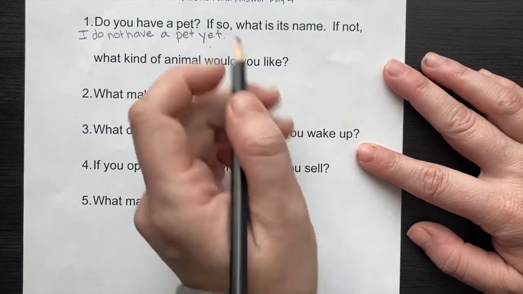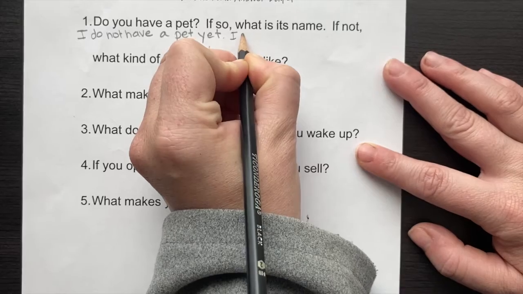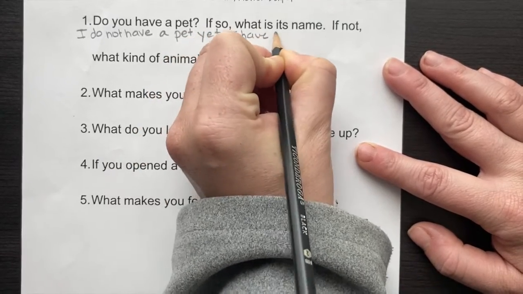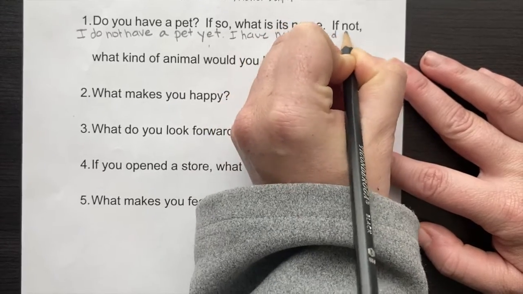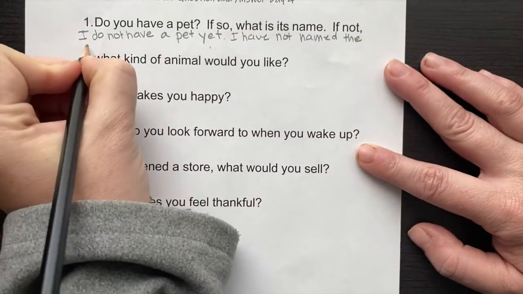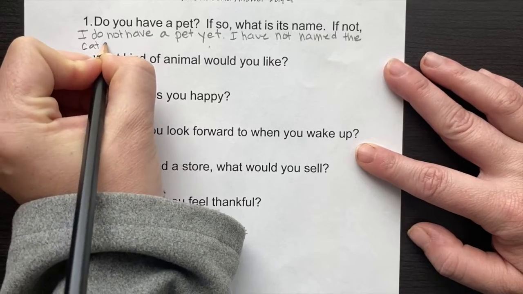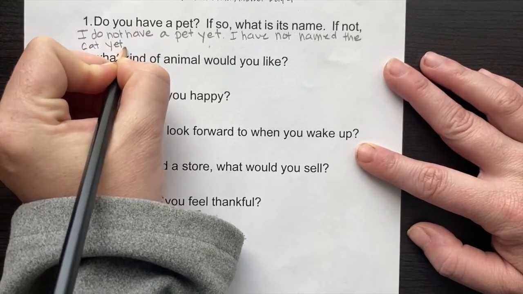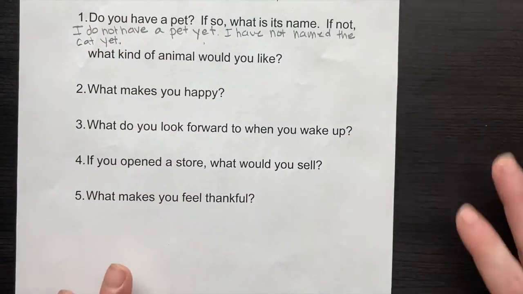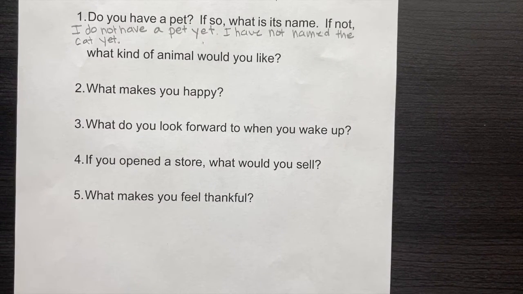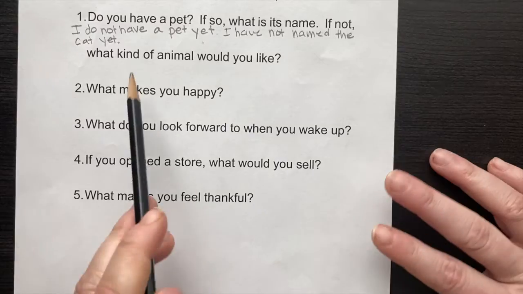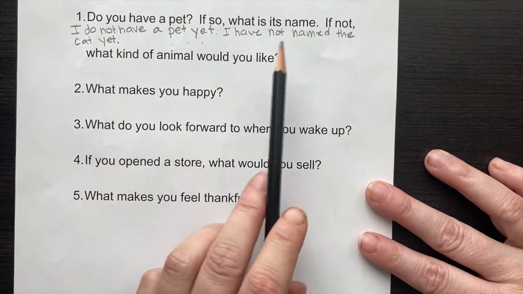So what is its name? I have not named the cat yet. I haven't named the cat because my 4th grade class is going to vote between 3 names that I will have for my new kitten. So they'll be able to do that. So if I didn't have a pet, I didn't have a name.